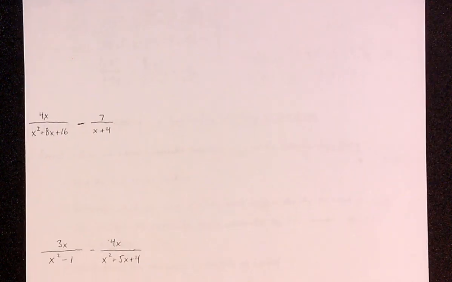You have 4x divided by x squared plus 8x plus 16 minus 7 divided by x plus 4. And then you have 3x divided by x squared minus 1 minus 4x divided by x squared plus 5x plus 4.